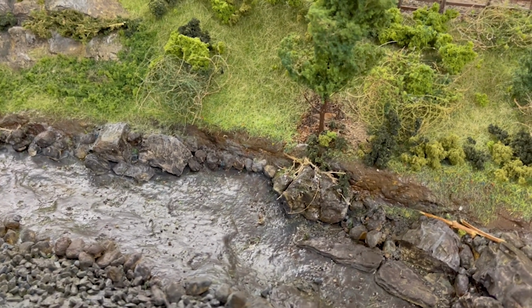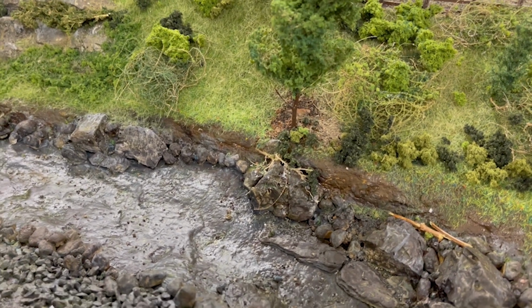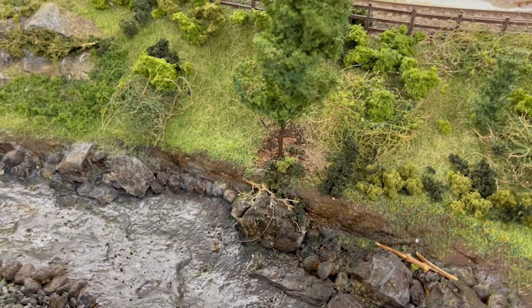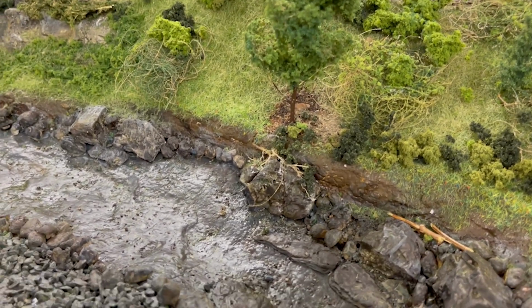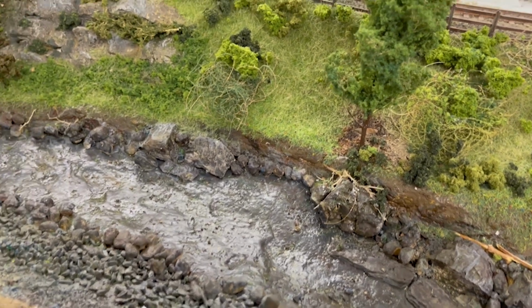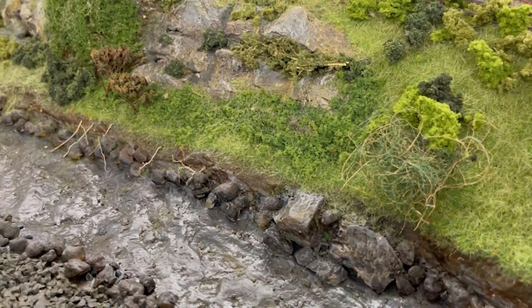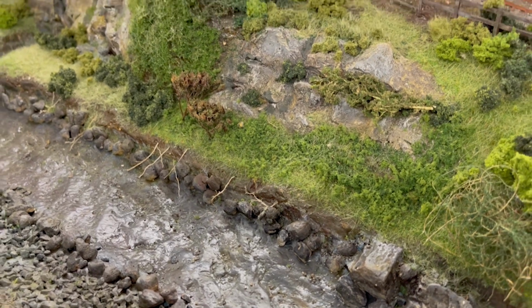These are just bits of grass that are growing in places that shouldn't be. Pull them out, cut the grass off the top, wash the roots off, zap them in the microwave for a bit, and then cut the bits out that you want, which make them look like root systems. There are a couple of places where I need to add a few bushes to make it look like those are the roots coming down.